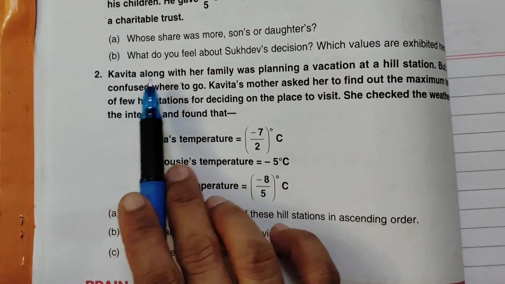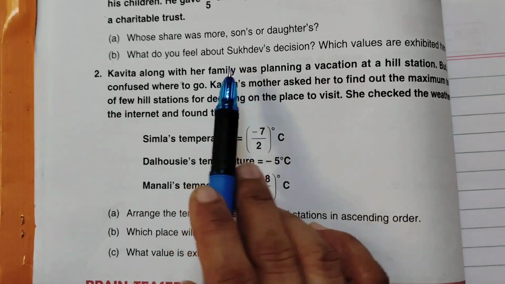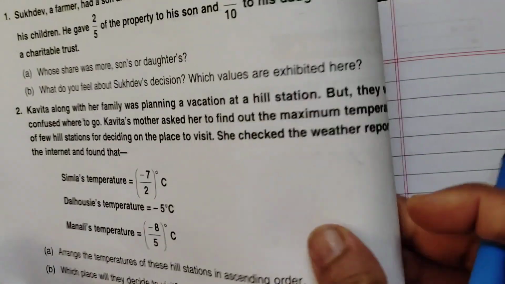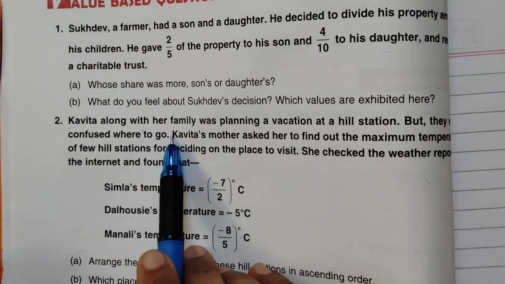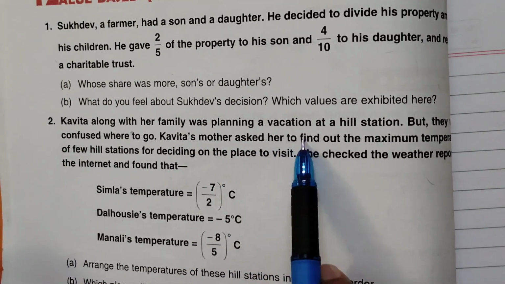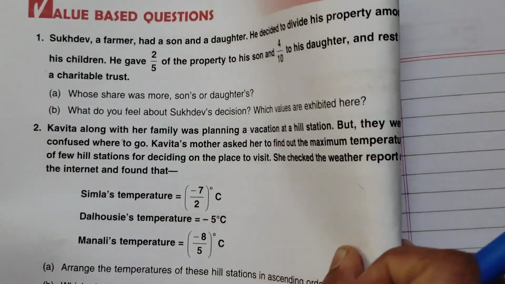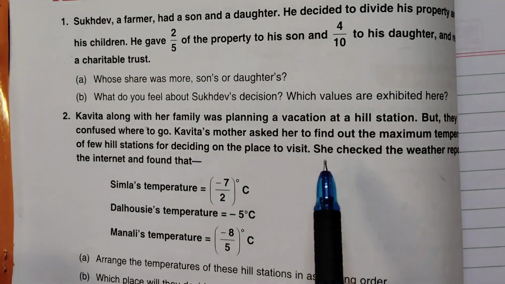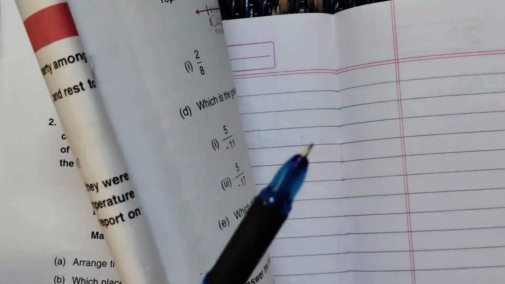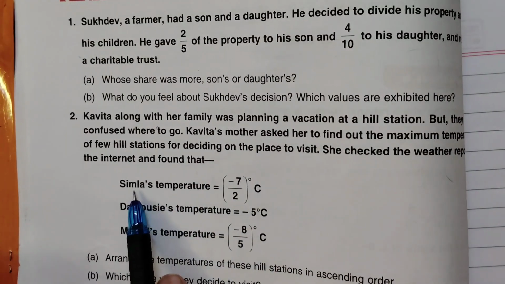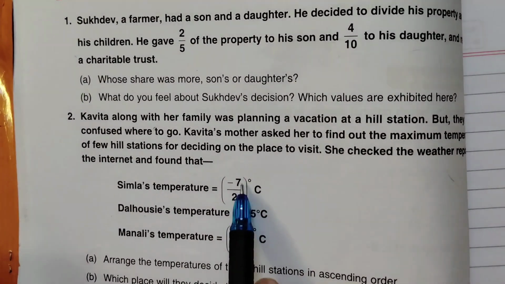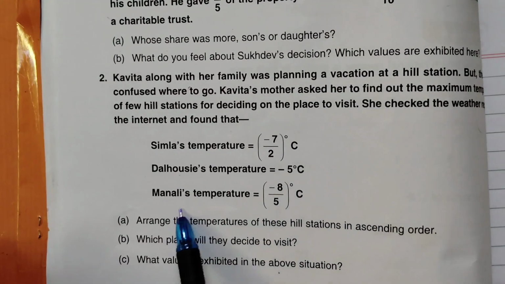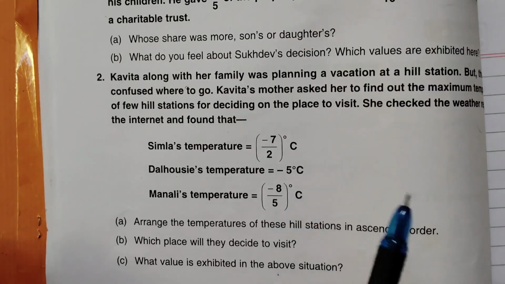Next question, the second one. Kavita along with her family was planning a vacation at a hill station, but they were confused about where to go. Kavita's mother asked her to find out the maximum temperature of a few hill stations for deciding on the place to visit. She checked the weather report on the internet and found that Simla's temperature was -7 upon 2 degrees Celsius, Dalhousie's temperature was -5 degrees Celsius, and Manali's temperature was -8 upon 5 degrees Celsius.